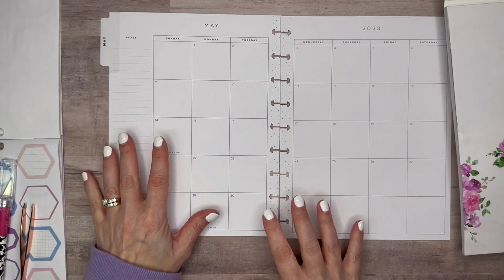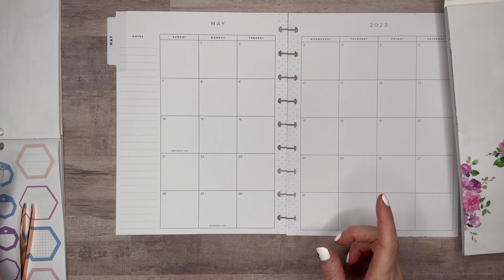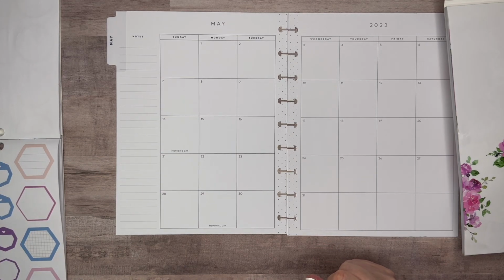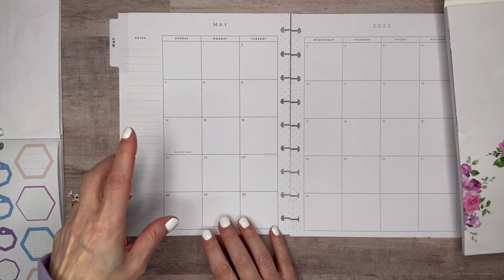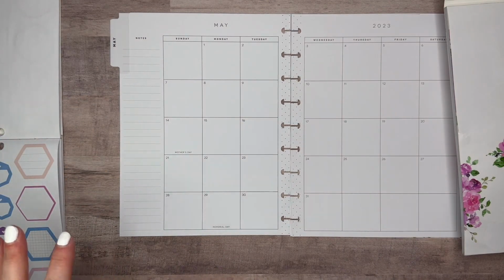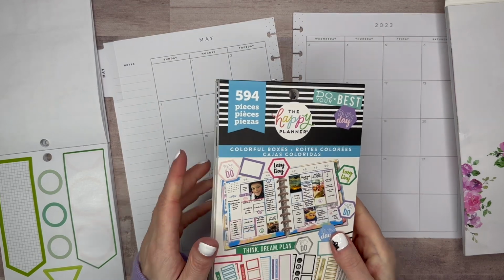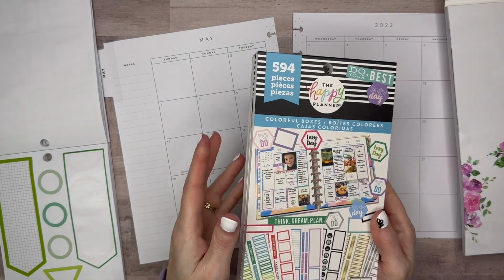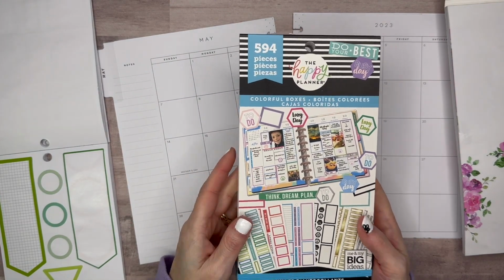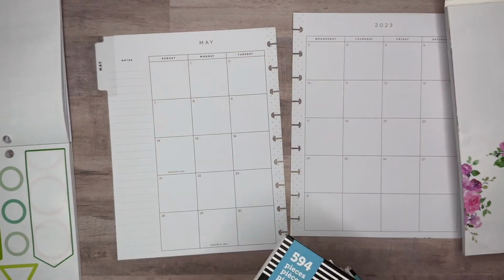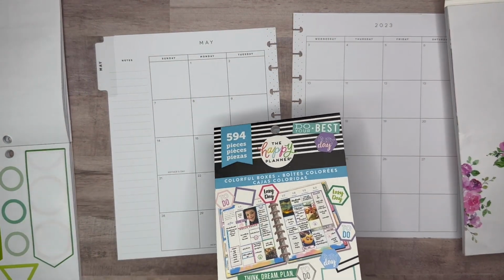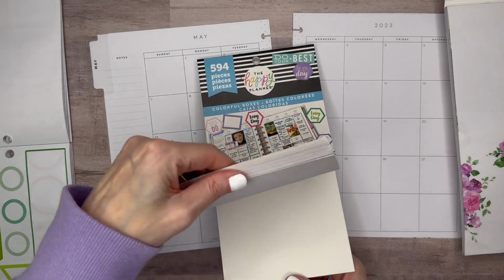So I don't have this box, which bothers me because I did want to use a box over here. While I do have the notes section, it's easy, it's lined, I just like to decorate it a bit more. All right, so I went and grabbed my Colorful Boxes sticker book because I wasn't finding what I wanted in the colorful shapes because I'd already used the ones that I had.